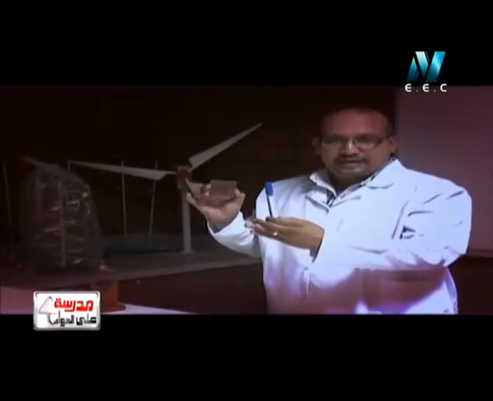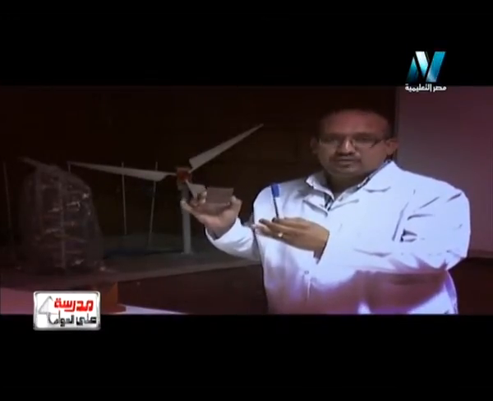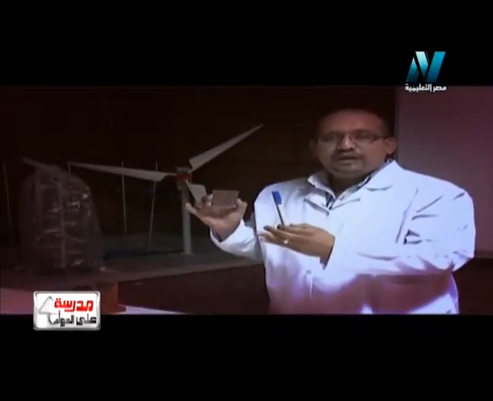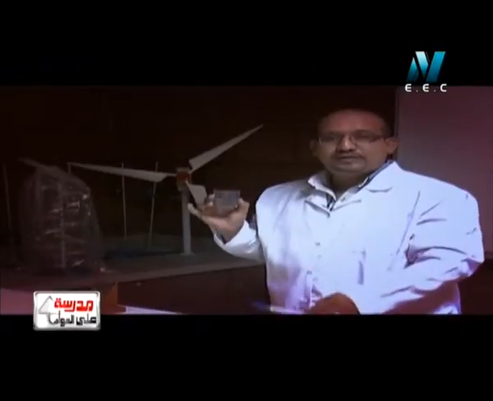And it is equal in size, but the image is reversed. So we have 3 main points about the image in front of the plane mirror: number 1, equal in size; number 2, reversed; number 3, erect. And at the same time, the distance between object and mirror equals the distance between image and mirror.